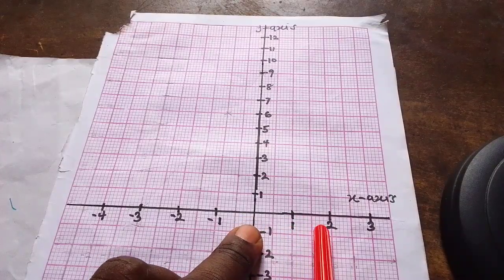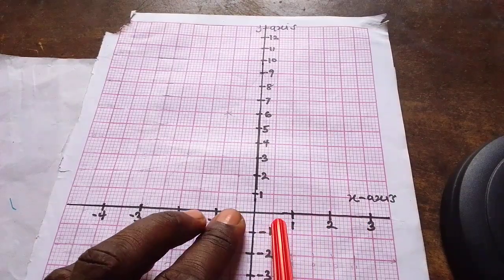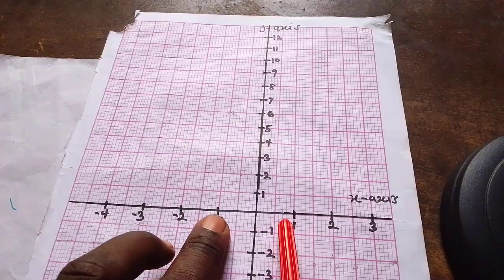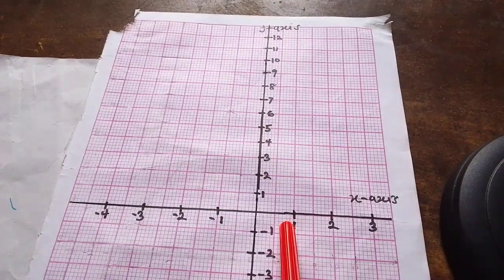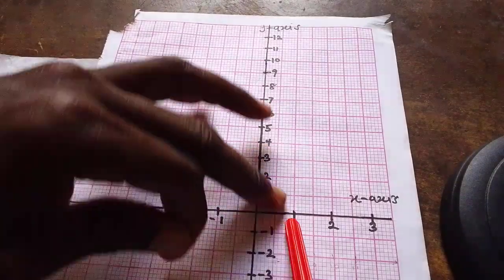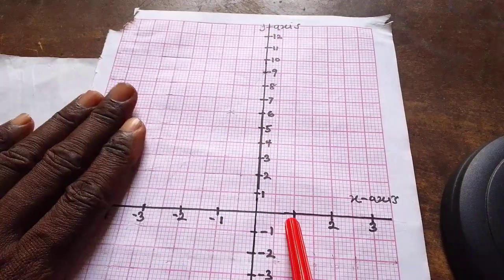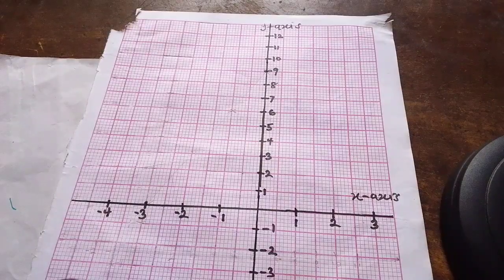So 1, 2, 3. This side will be for the negative side. That's minus 1, minus 2, minus 3. Then for y, you use 1 centimeter to 1 unit on the y-axis.